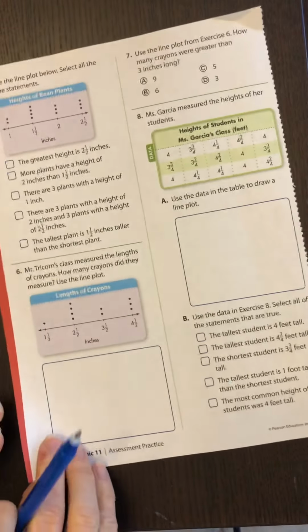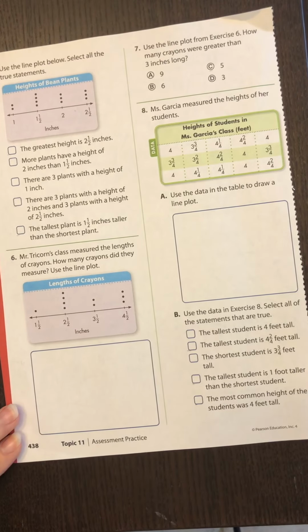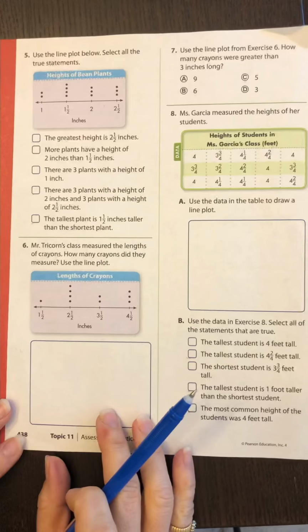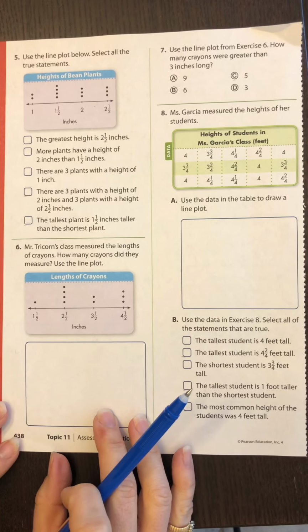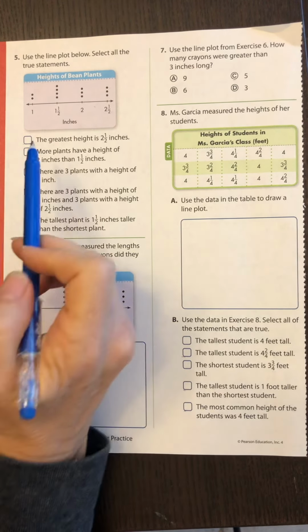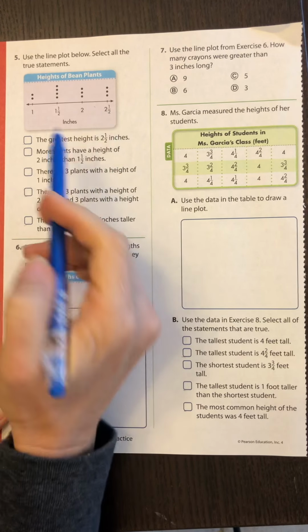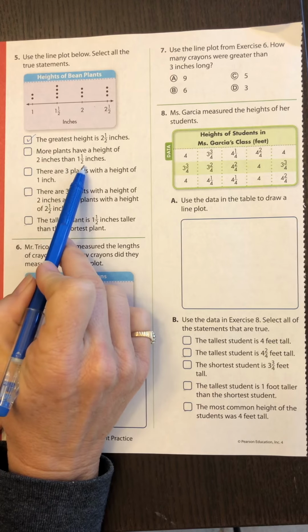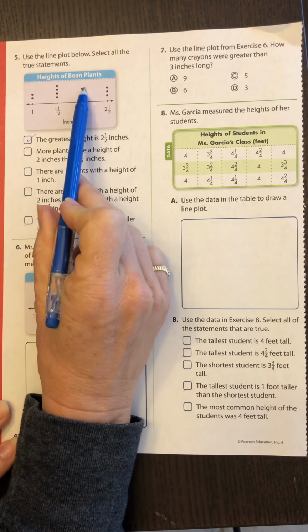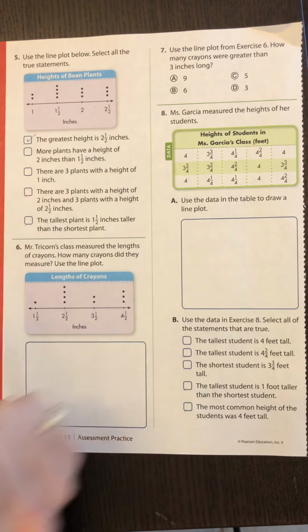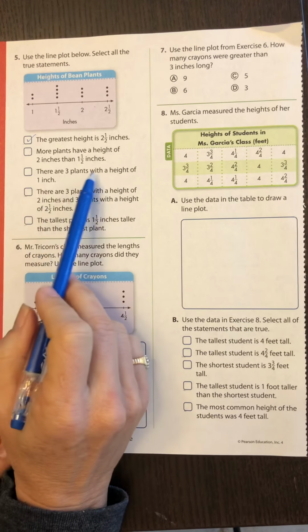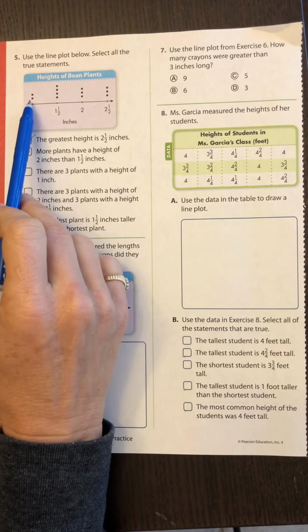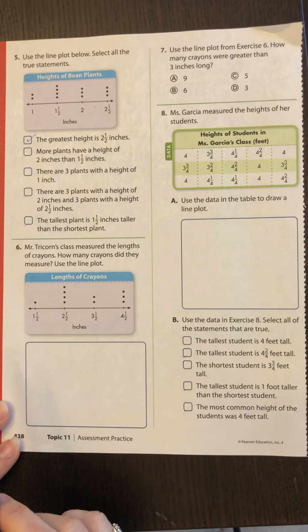All right, turning over to number 5, use the line plot below, select all the true statements. The greatest height is 2.5 inches. More plants have a height of 2 inches than 1.5 inch. 1, 2, 3, 1, 2, 3, 4, that's not correct. There are 3 plants with a height of 1 inch. Not correct, there's only 2.